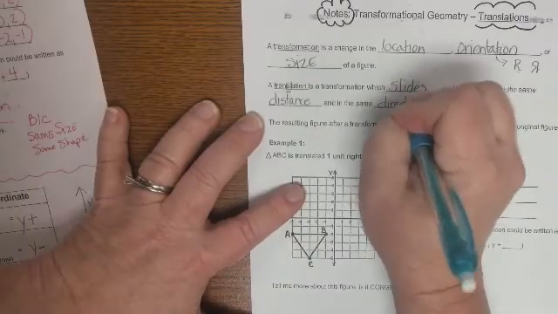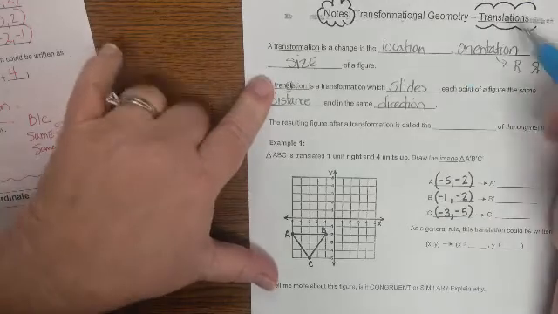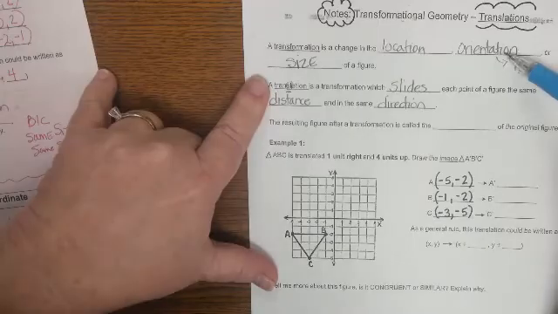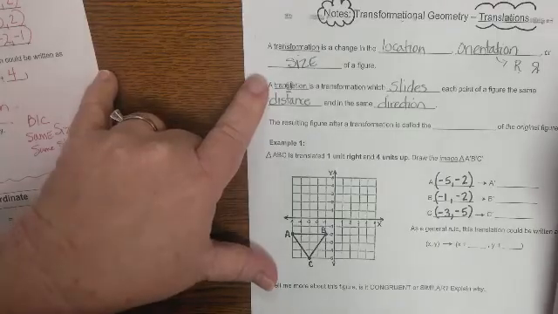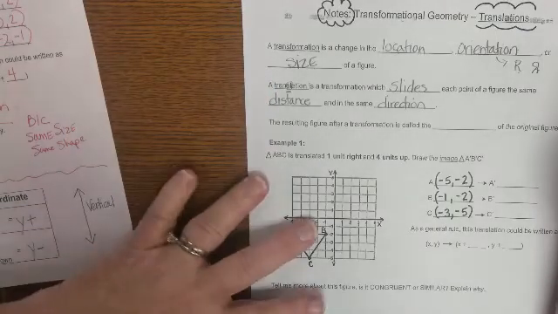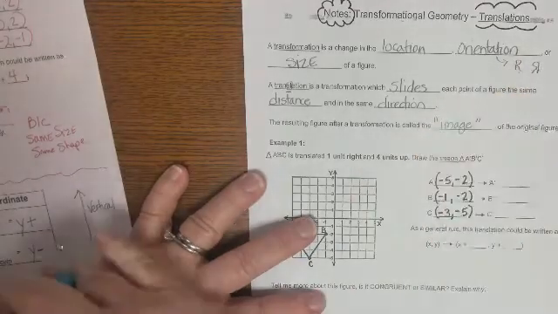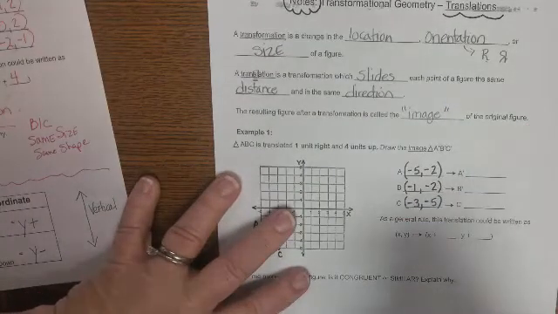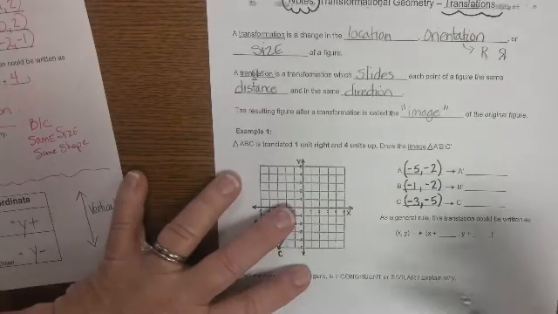So in other words, when you do a translation, your location changes, but the size and orientation stay the same. And that's going to become very, very important. The resulting figure after a transformation is called the image. All this vocabulary is very important. So if we talk about the image, we're talking about the new figure after it has been transformed of the original figure.